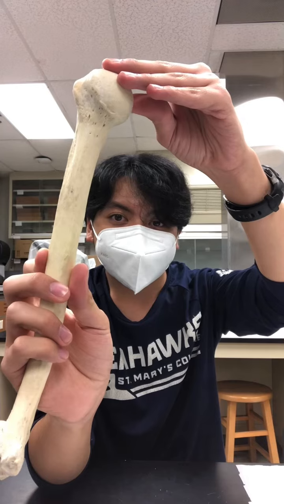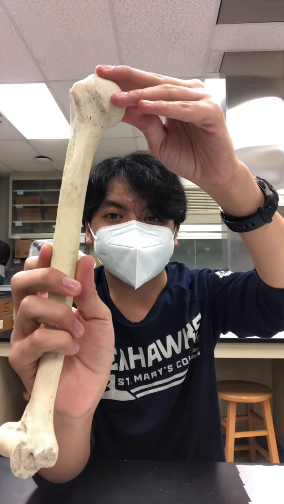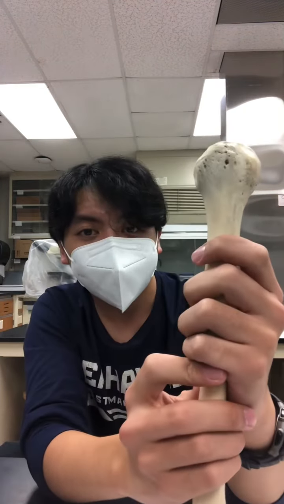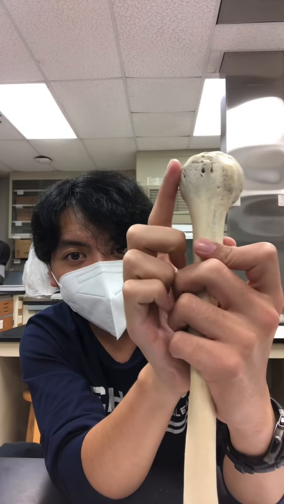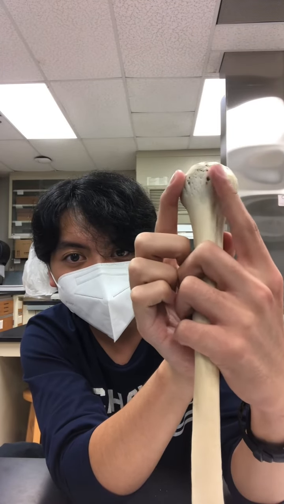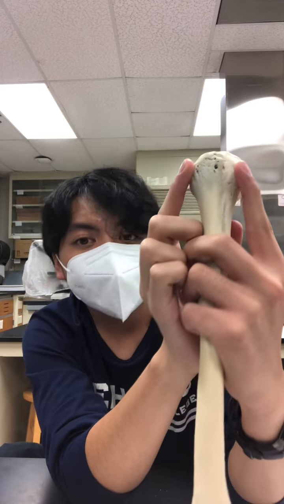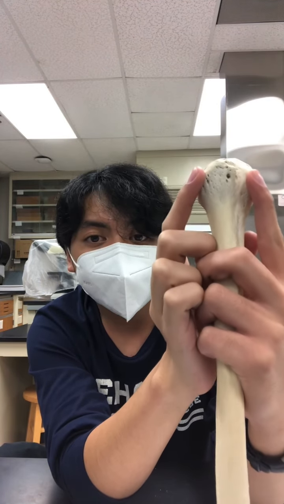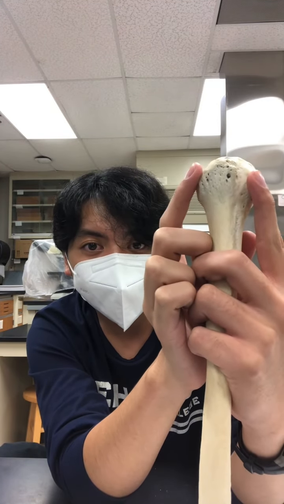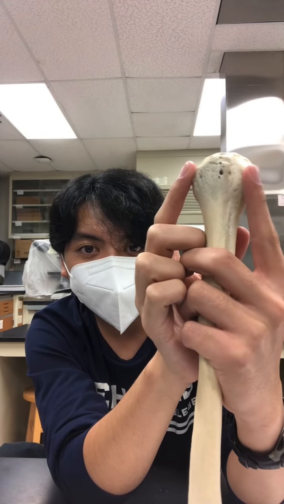Up here, this big bulb, this is the head of the humerus, okay? Near the head of the humerus, we have two processes, one right here and one right here. And these processes are called tubercles. So this would be the greater tubercle, and this would be the lesser tubercle.